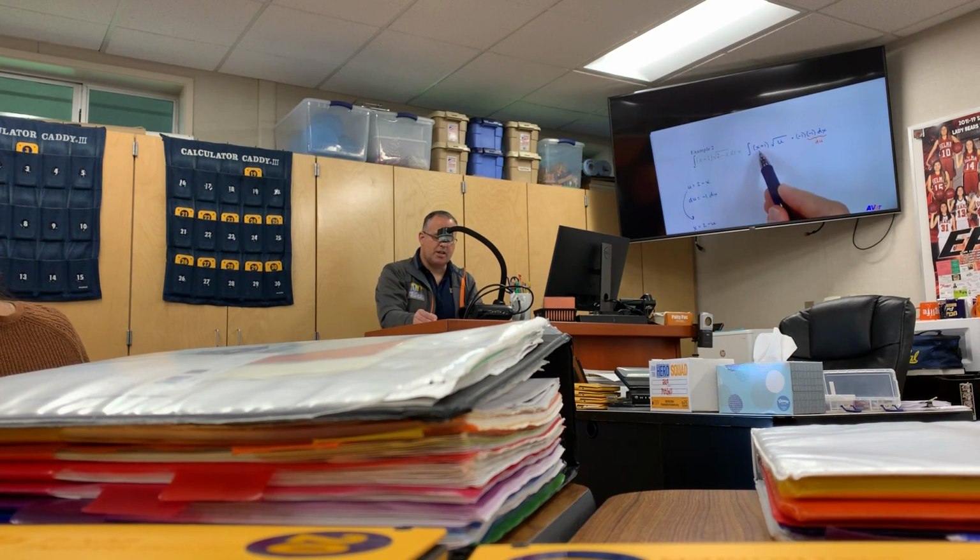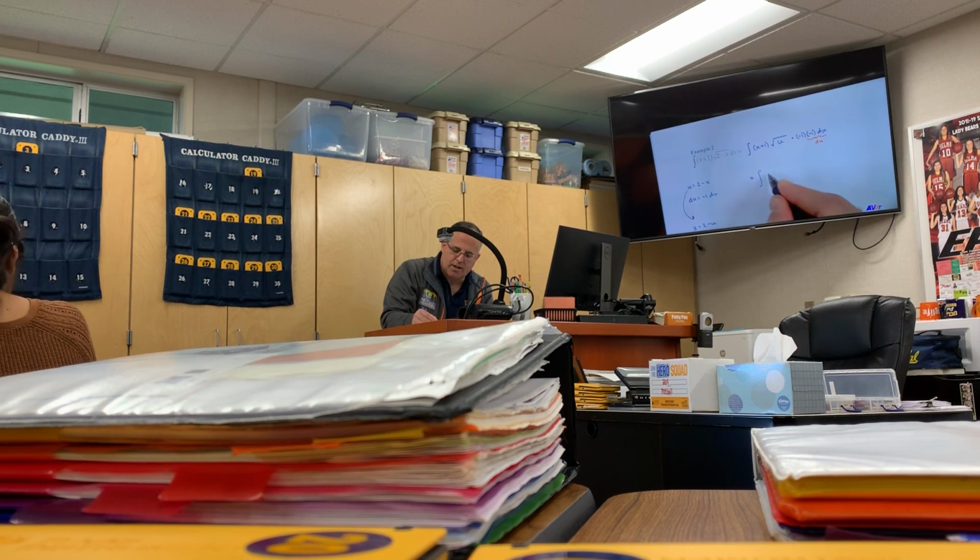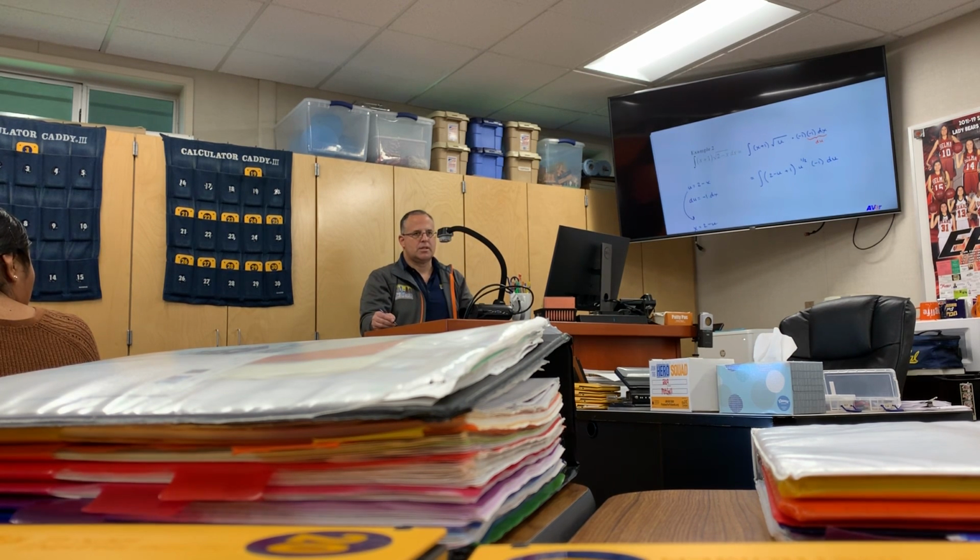So that means this x right here, I can replace with 2 minus u. So this is equal to the integral of 2 minus u plus 1, right? That square root of u becomes u to the 1/2 times -1 times du. At some point, you're going to get everything to be u's and du's, right? You can do it in steps, okay? You don't have to do it all in one step, okay?